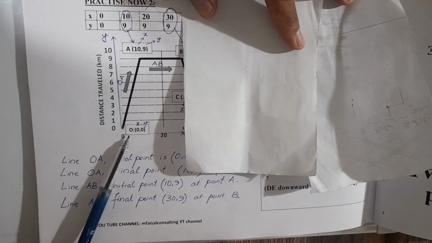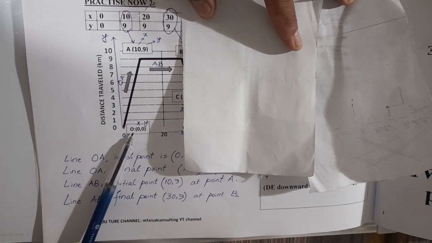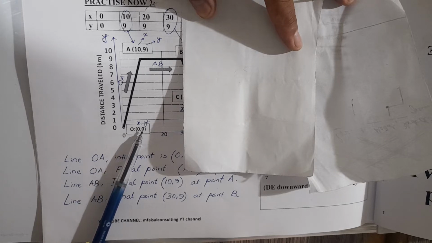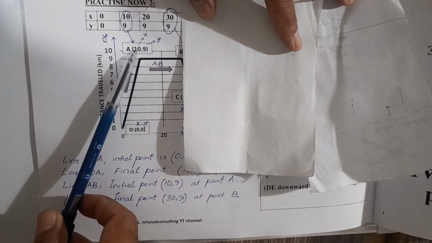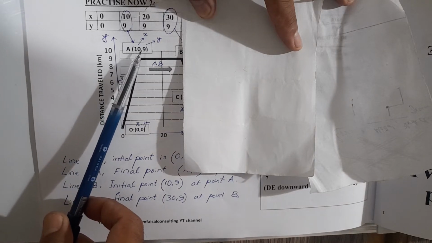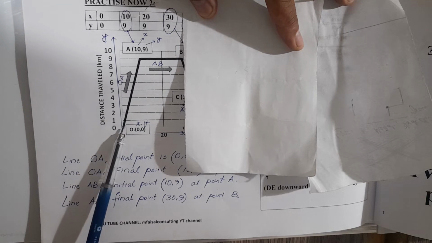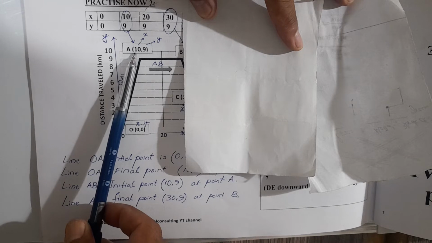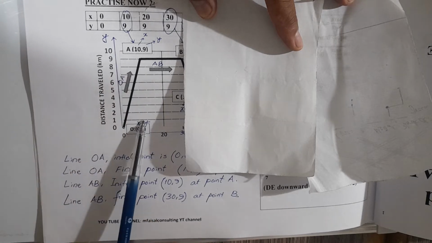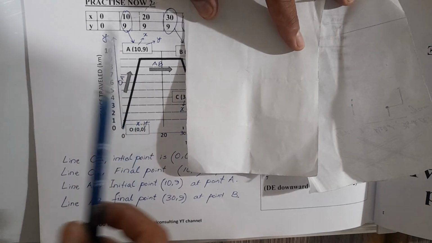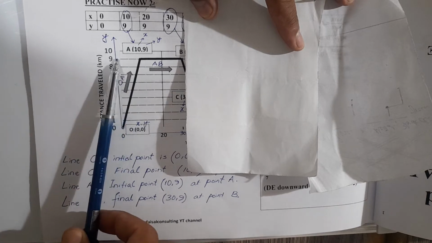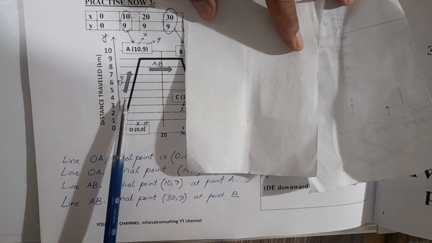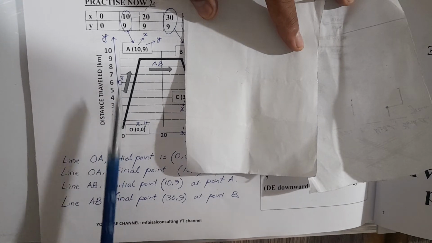Line OA has point O with coordinates 0 on the x-axis and 0 on the y-axis, and point A with coordinates 10 on the x-axis and 9 on the y-axis. Now 10, 9 means that on the x-axis this point lies at 10, and 9 means that this point on the y-axis lies at 9. So we have to find the gradient of line OA.